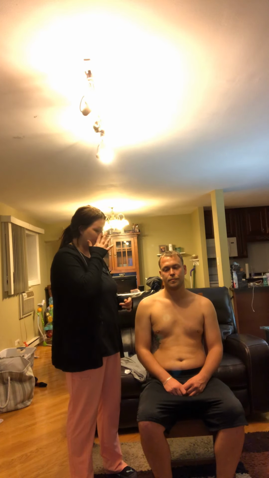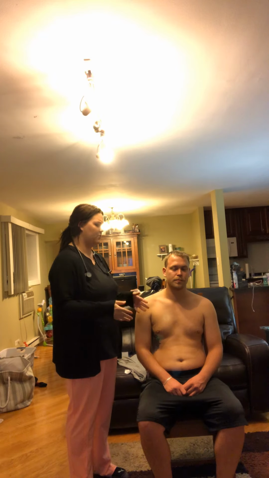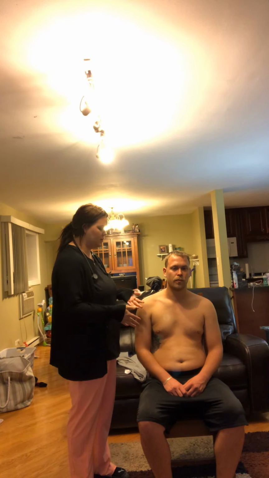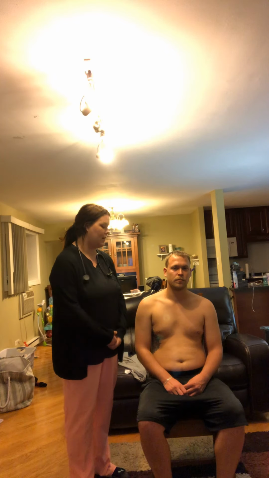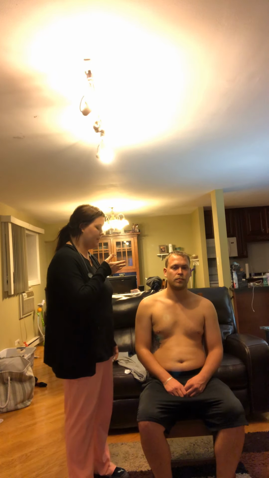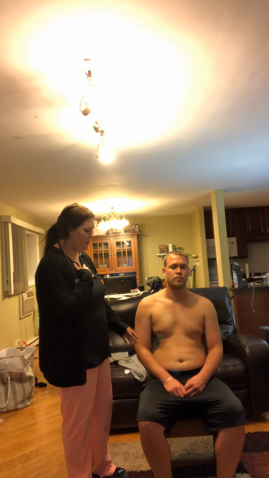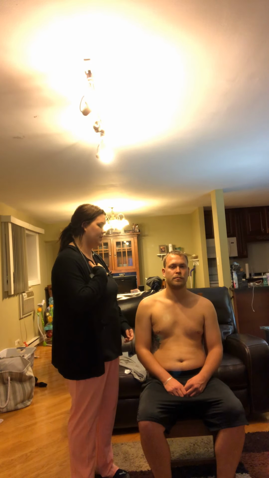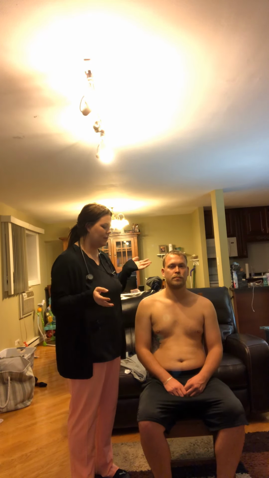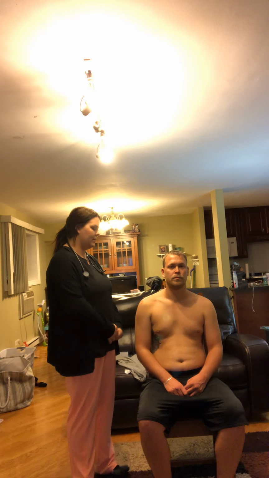So just by looking at him, I can see that his respiratory rate is within normal limits. There's no acute distress noted. I can see his breathing pattern is non-labored. I see that he has no use of any accessory muscles, no nasal flaring. There's also no bulging or retraction of the intercostal spaces. I can see that he's sitting up erect. There's no postural changes to support his breathing.